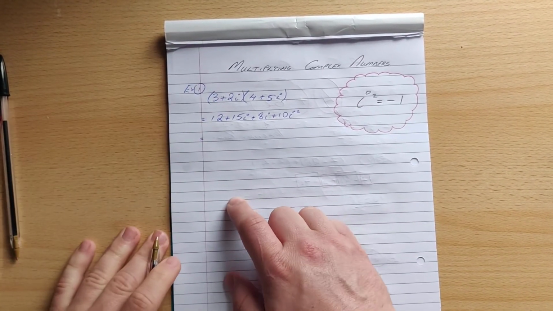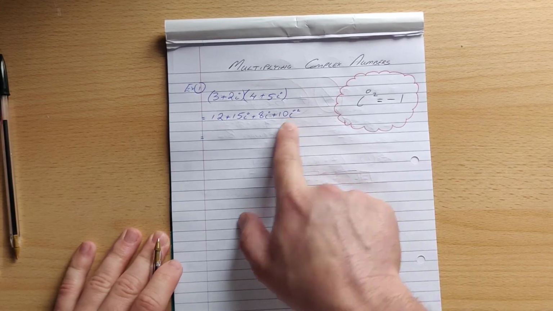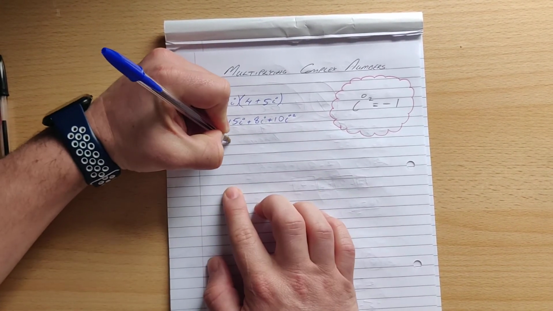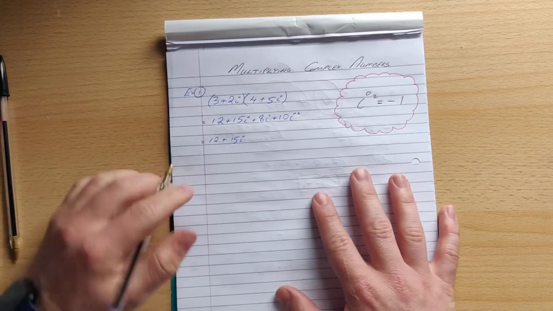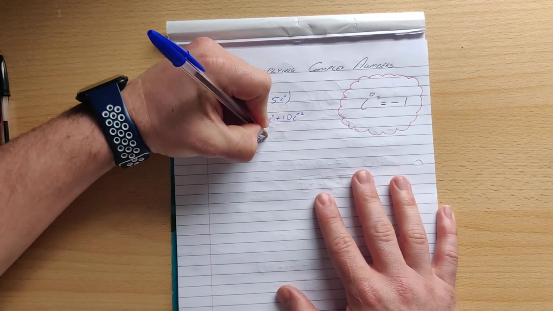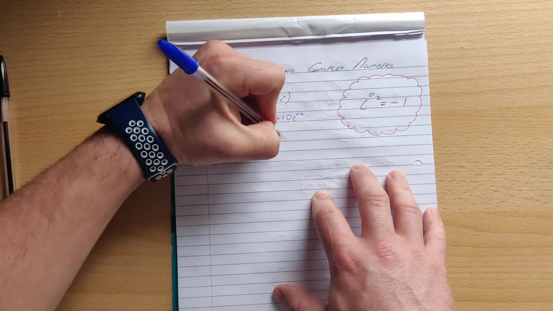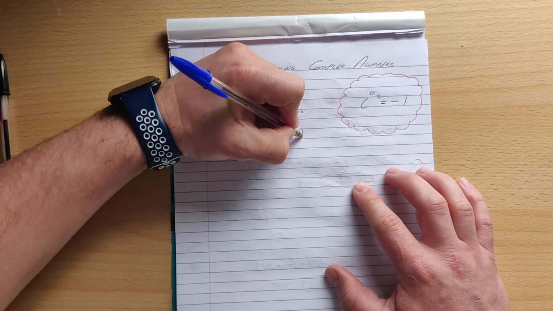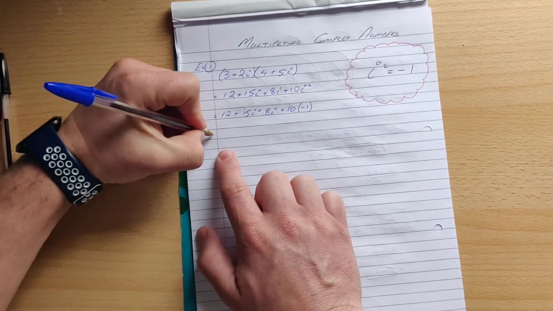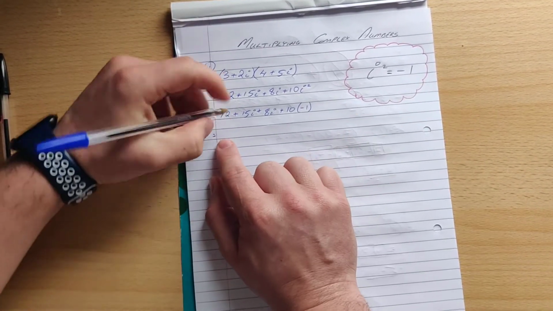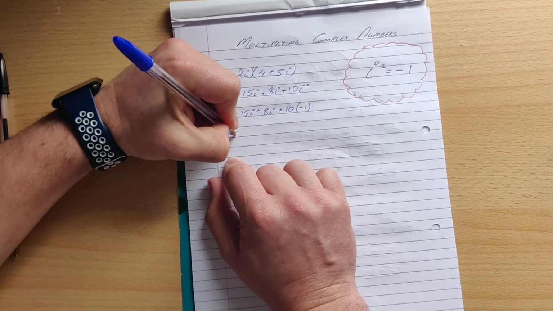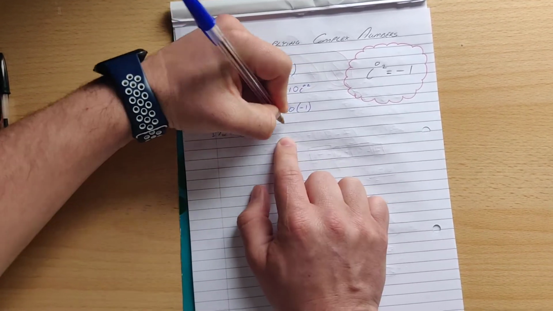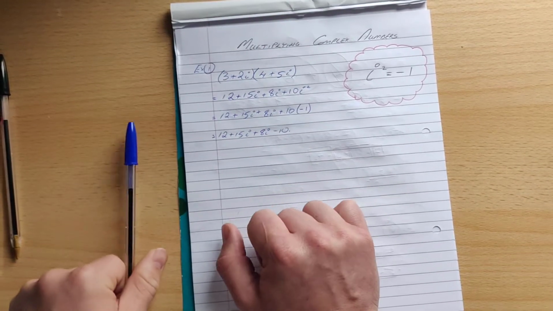Next step, I'm going to fix this so the 12 doesn't change, 15i doesn't change, 8i doesn't change, plus 10. i squared is minus 1, so we replace i squared with minus 1. And now we clean up another bit. 12 is okay. 15i, 8i, 10 by minus 1 is minus 10.